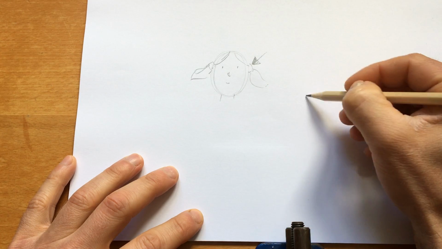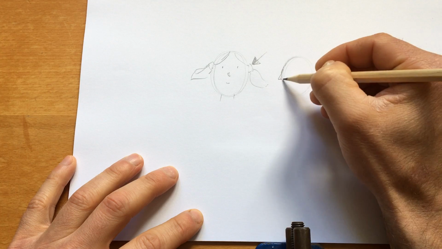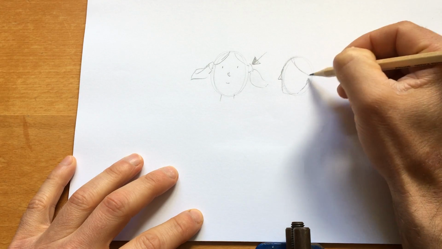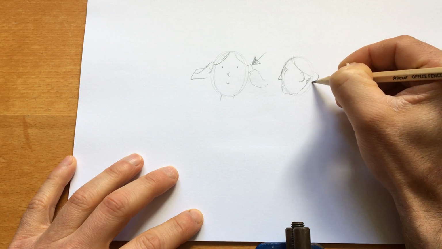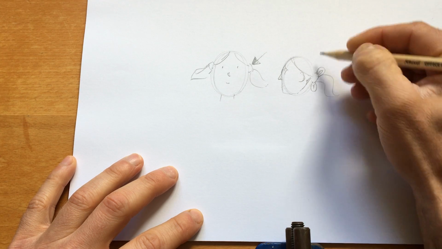I might then try a side view. So we could draw a side profile of the user. There we go. And this could be a hair. There we go. Eye from the side. And then we could kind of draw maybe a bow in this one and the hair coming back the side.